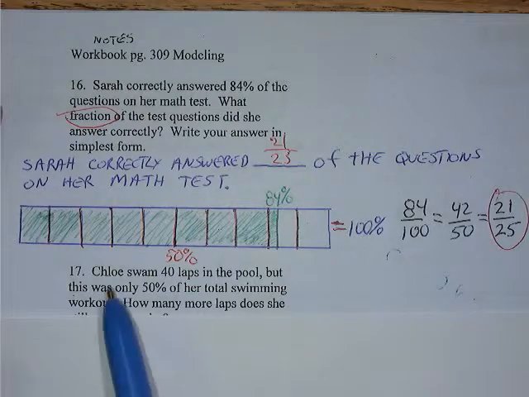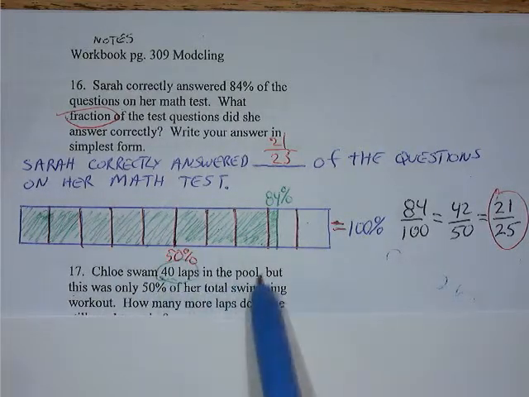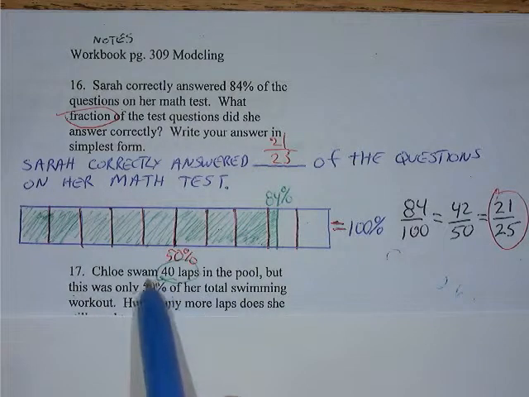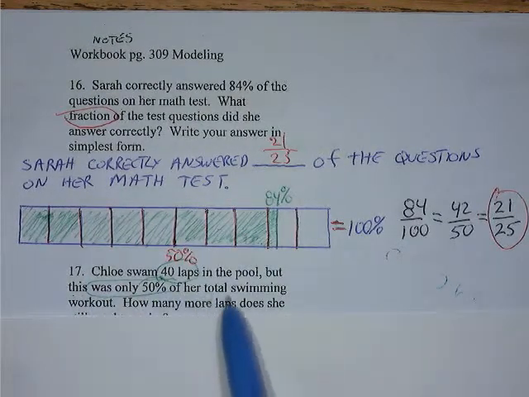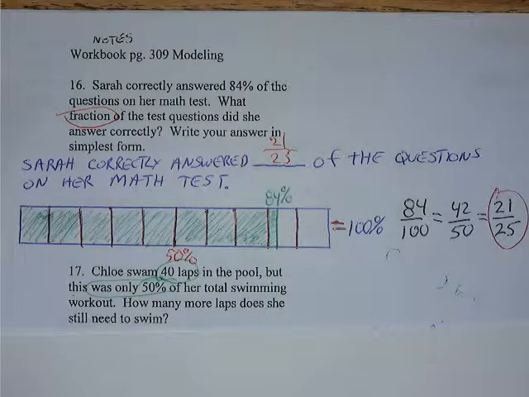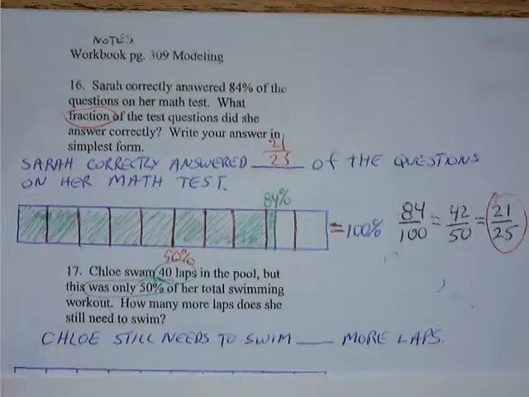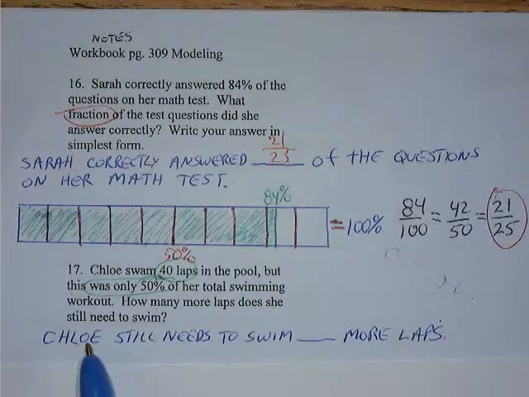It says Chloe swam 40 laps in the pool, but this was only 50%. It was only 50% of her total swimming workout. How many more laps does she still need to swim? Okay, I know you can do that in your head, but let's go ahead and do this. It says, well, Chloe still needs to swim blank more laps.